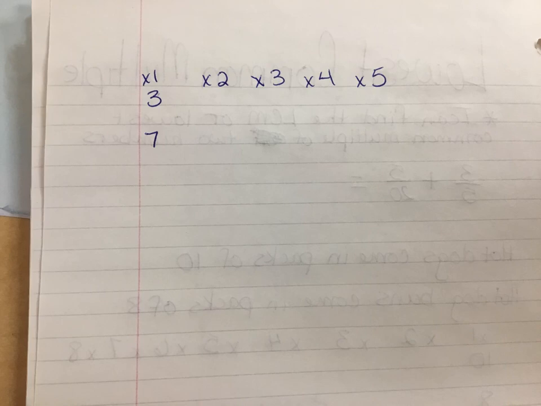So let's do some practice now. We have the numbers 3 and 7. Maybe we're not talking about hot dog buns, maybe we're talking about something else, but these come in packs of 3, and this comes in packs of 7, and we want to find out when they will have something in common. So we're going to do our multiples. 3 times 1, we already have that. 7 times 1, we already have that, so we're going to move to times 2.